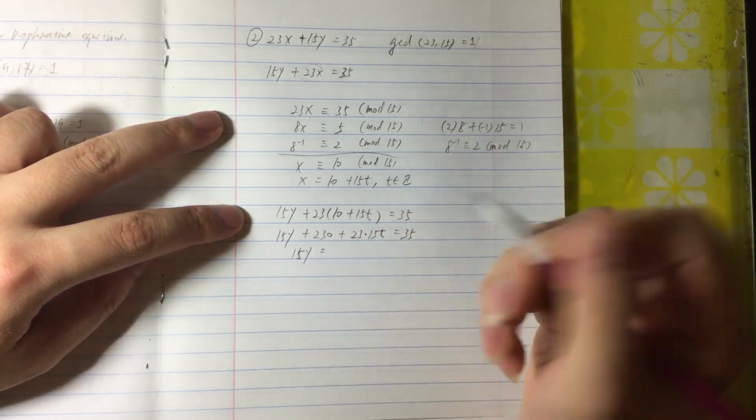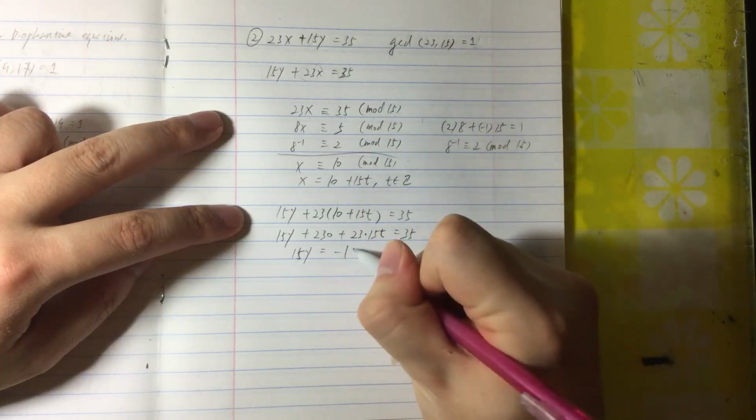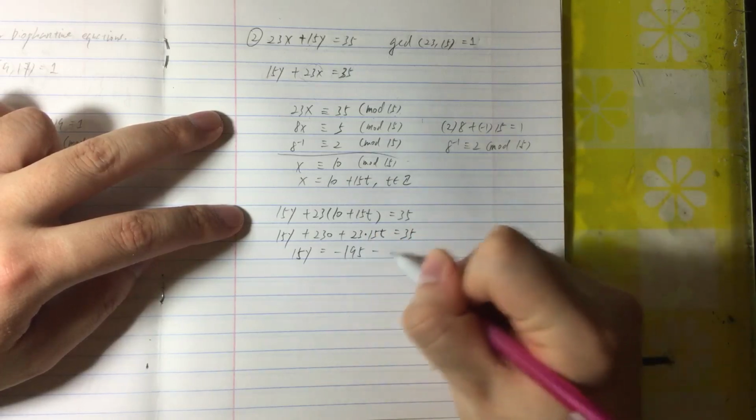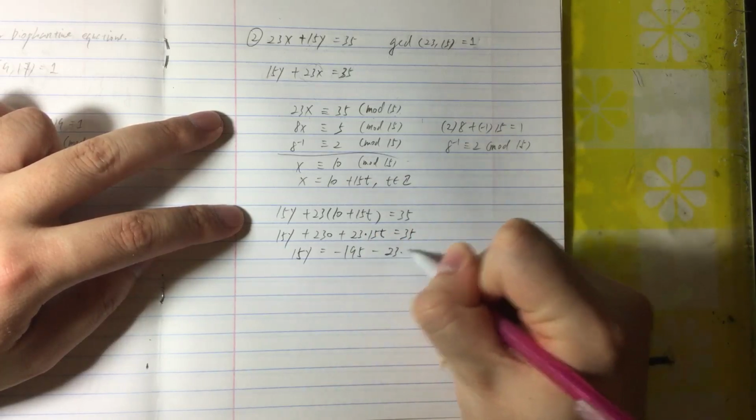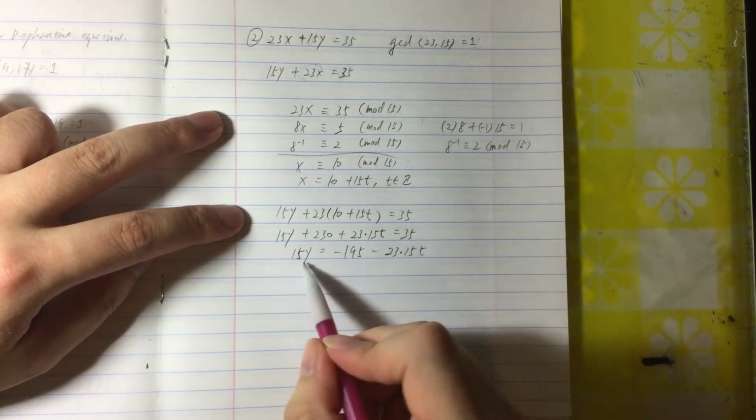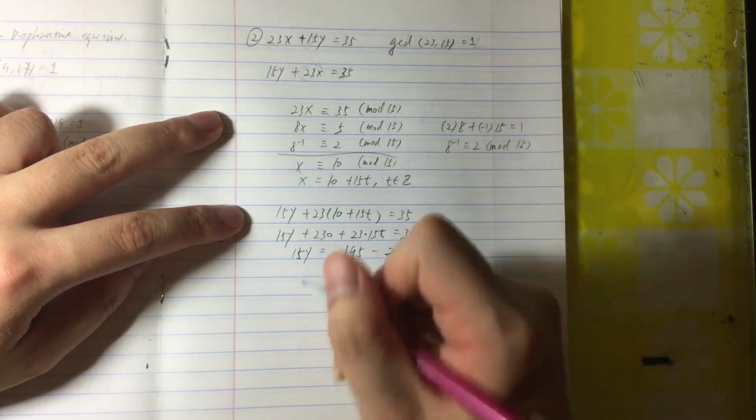15y equal to negative 195 minus 23 times 15t. Then in order to get y by itself, I divide both sides by 15.